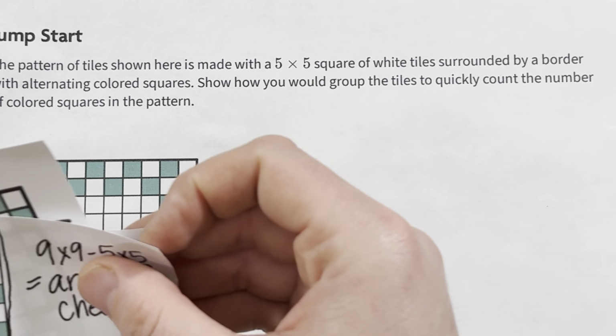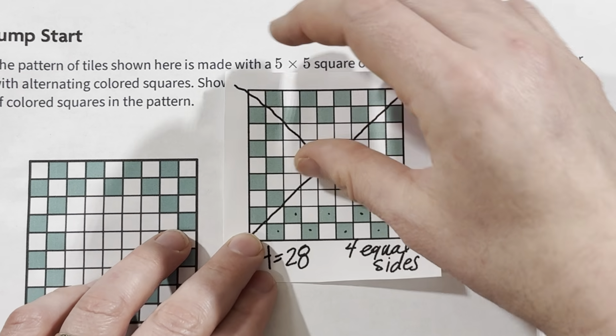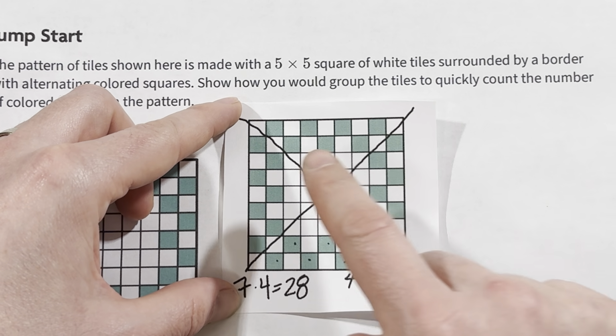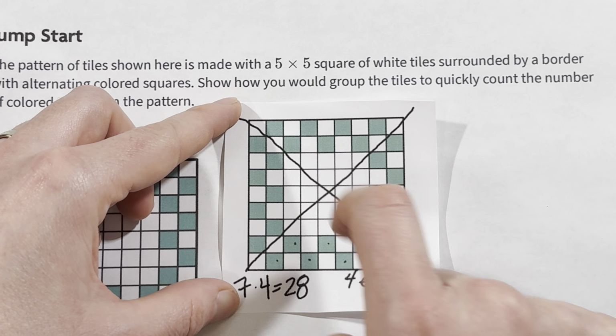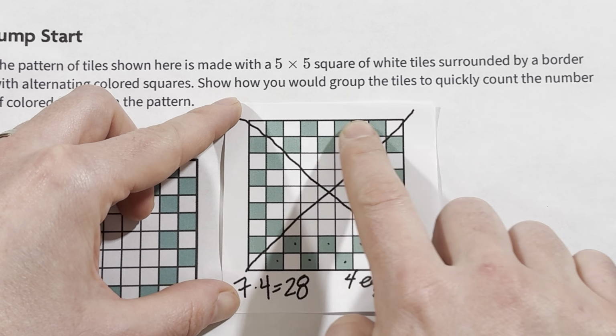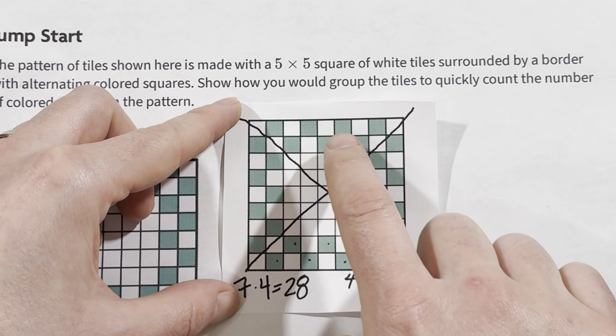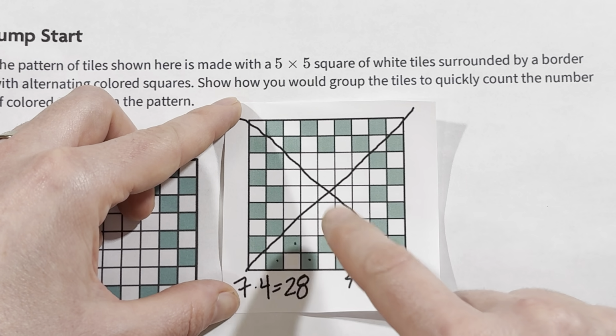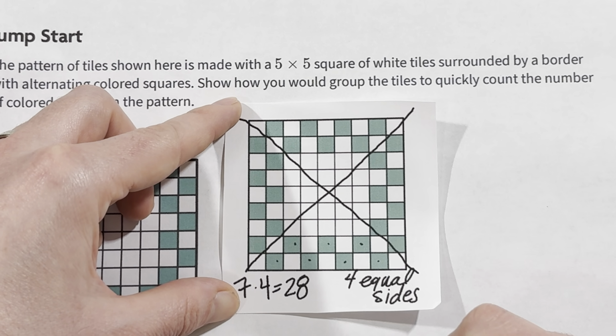Oh my goodness gracious. I'm going to add it to my pile of strategies, and I have one more here for you. I know you thought I only had 3. I do not. I have 4. This one says that we have 4 equal sides. So let's take a look at these 4 equal sides. We have this side here: 1, 2, 3, 4, 5, 6, 7. There's 7 here, there's 7 here, there's 7 here, and there's 7 here. There's 7 on each side.